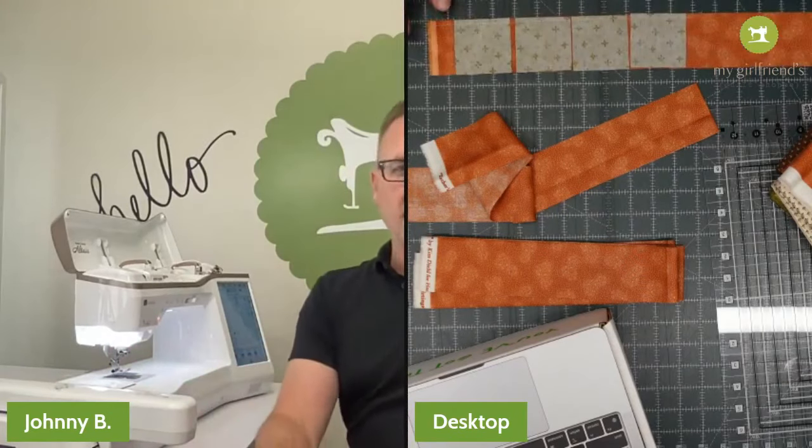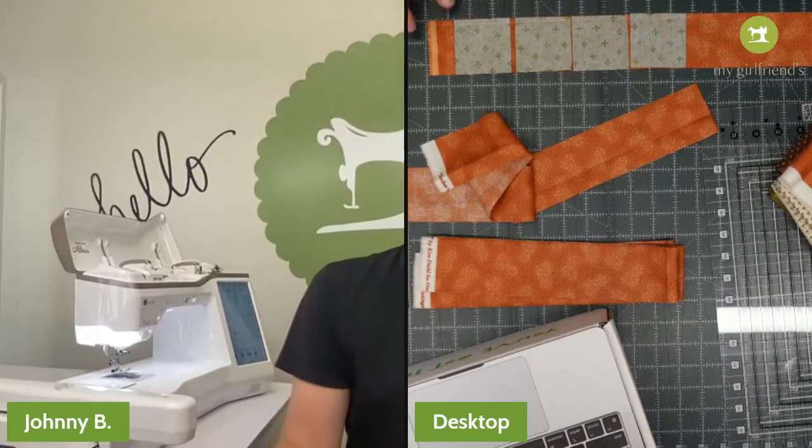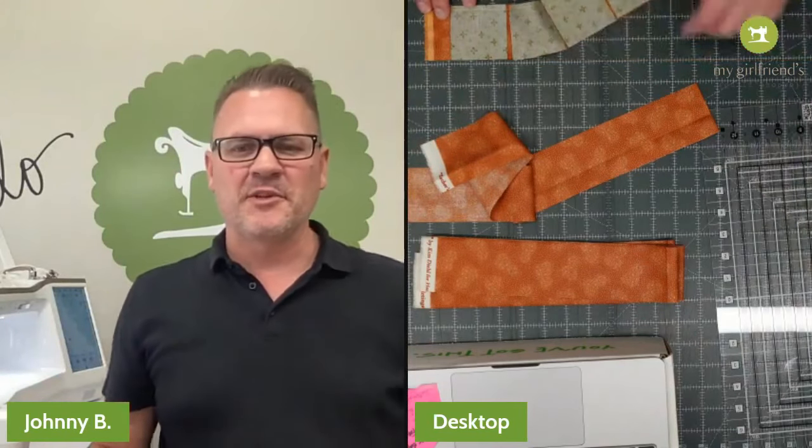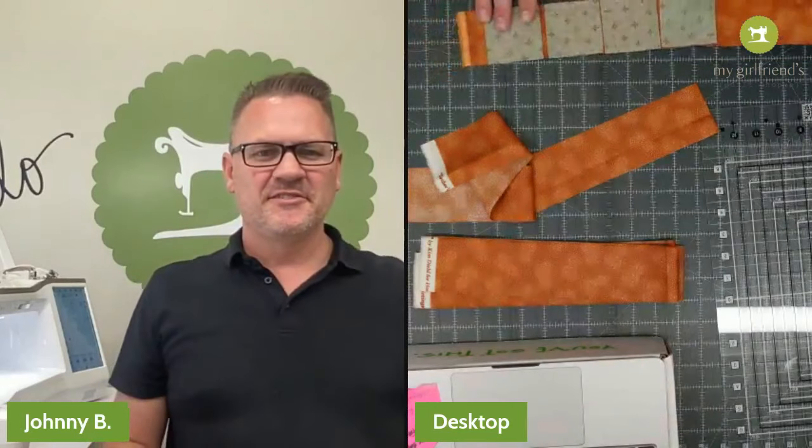You guys, P.S. What did we ever do before a thread cutter on a machine? Does everybody have a thread cutter on their machine? I just barely got a thread cutter on my machine recently, and it's life-changing. What did we do before then? I don't understand.